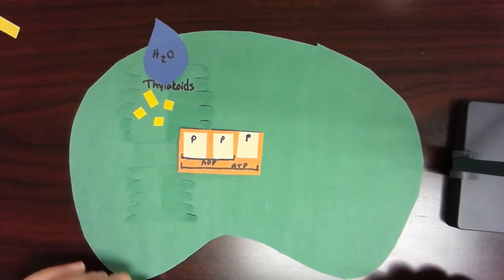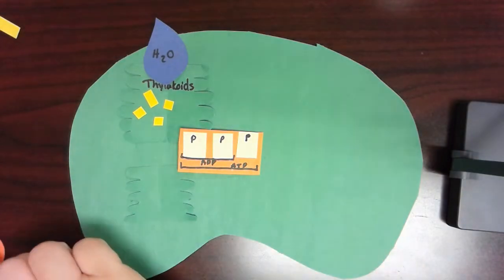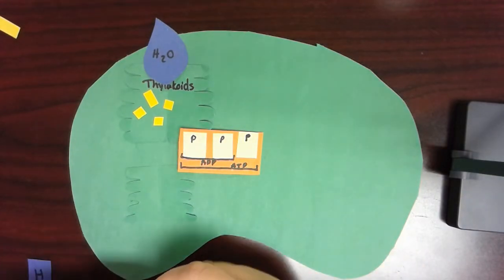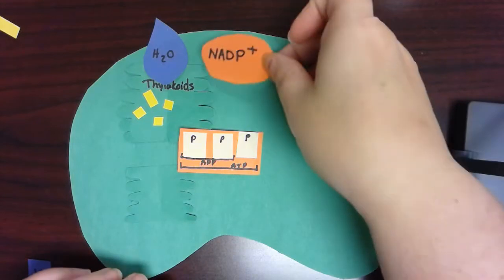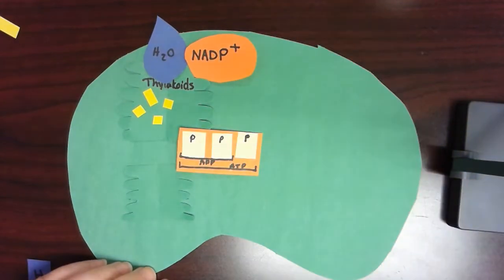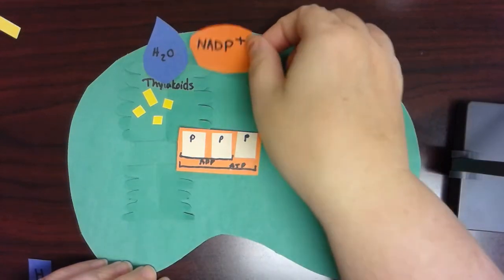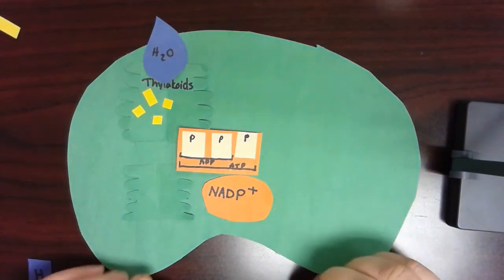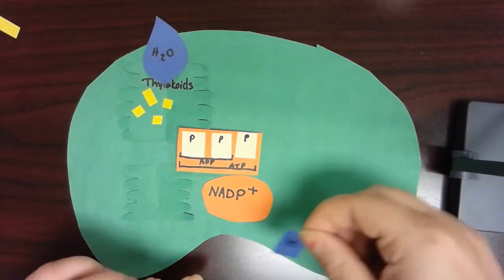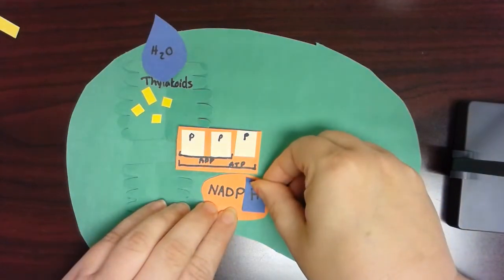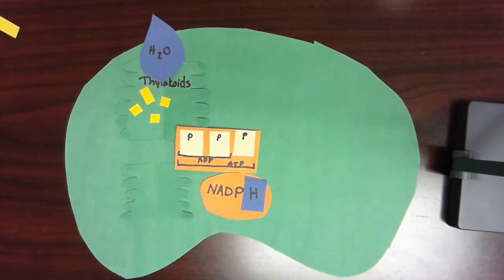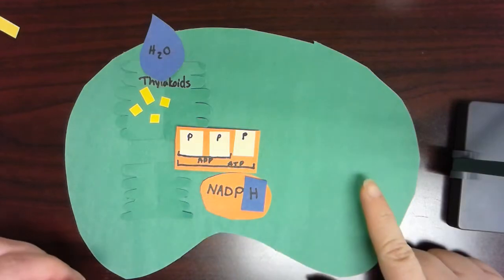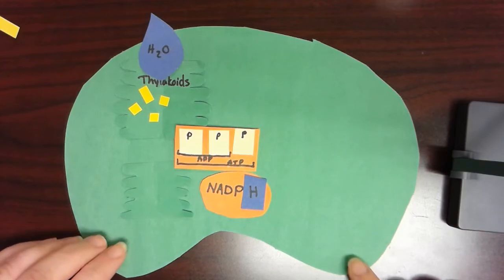The other molecule that's going to be powered up by this reaction is NADP plus, which is going to enter into the thylakoids, and through the process of the light reactions, the NADP plus is going to be converted into NADPH. Now that we have the two energy molecules, they will move on to power the dark reactions.